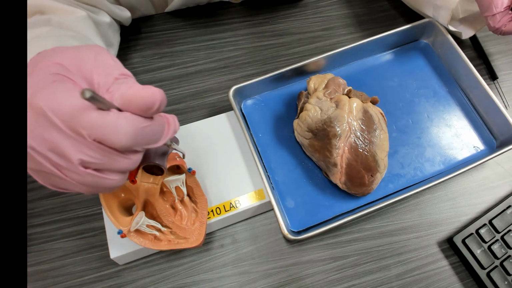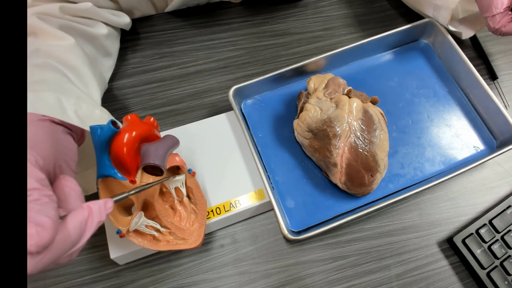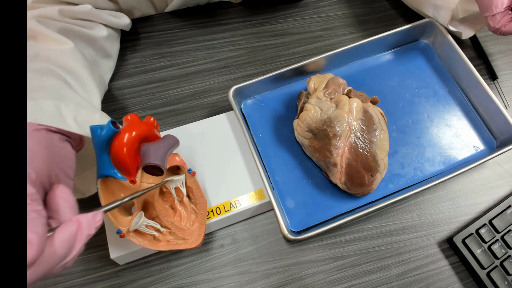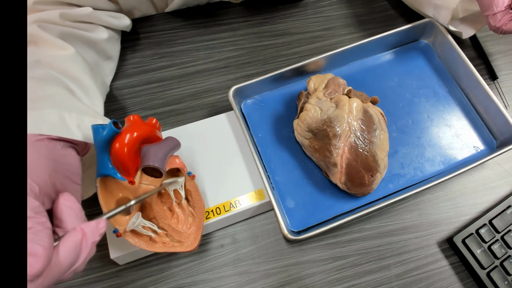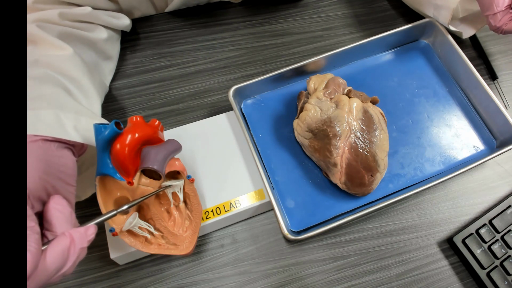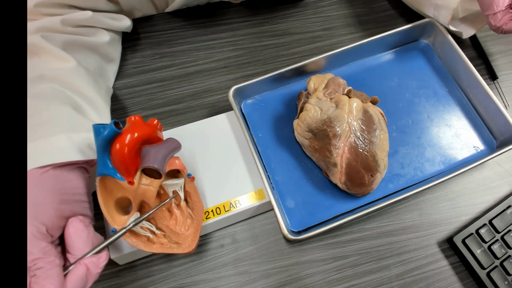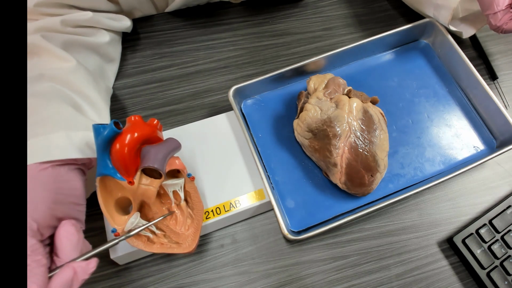From the lungs, it comes back oxygen-rich via the pulmonary veins into the left atrium. From the left atrium, it goes into the left ventricle via the left atrioventricular valve, also called the bicuspid valve, and the mitral valve. This valve also is anchored down to papillary muscle via chordae tendineae. Papillary muscle.